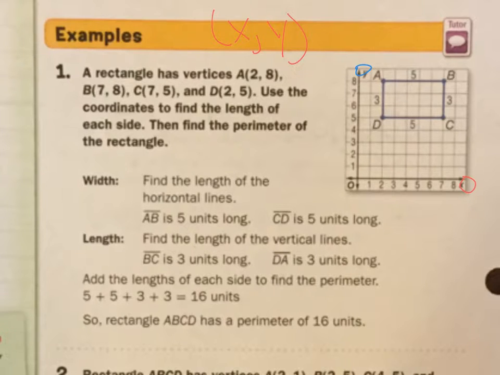A is 2 and 8. So the 2 is the x, and the 8 is the y. So it's right there. B is 7, 8. C is 7, 5. And D is 2, 5. Okay, there's your 4 points. And you connect the dots, and you'll see the perimeter.